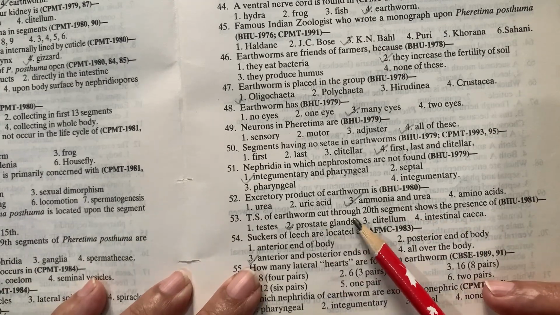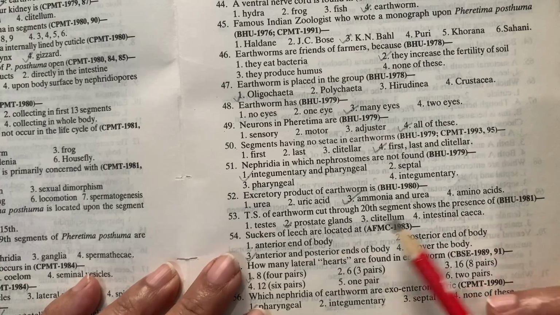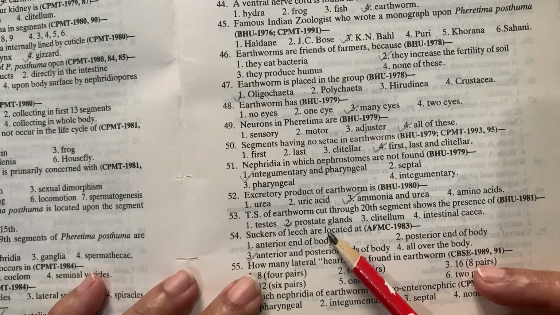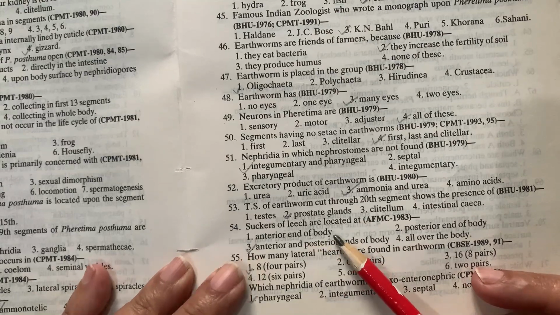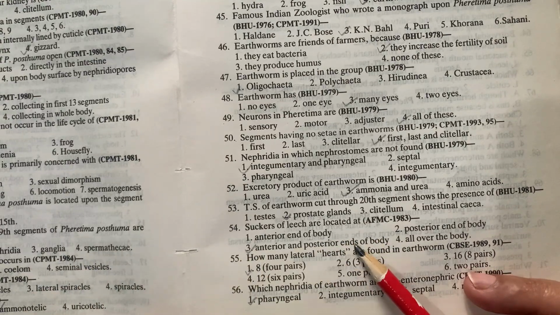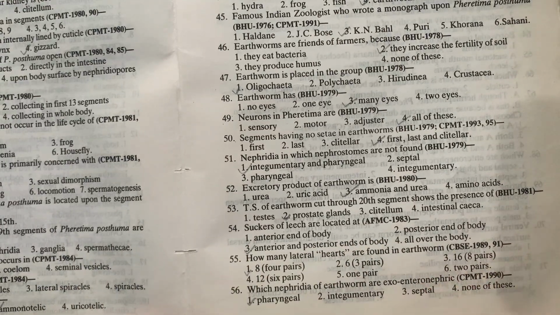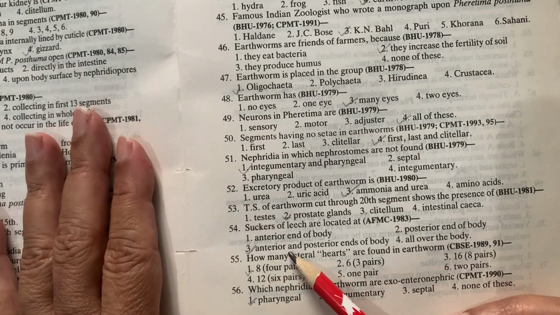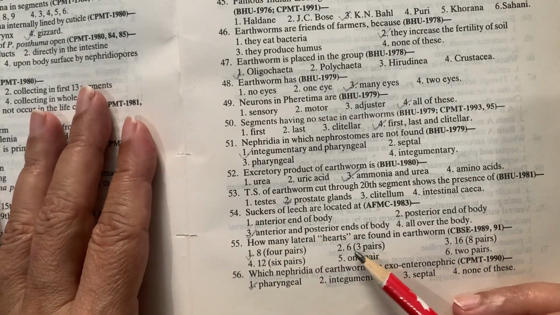TS of earthworm cut through 20th segment shows the presence of testes, prostate glands, clitellum, intestinal caecum. Second option is correct, prostate gland. Suckers of leech are located at anterior end of body, posterior end of body, anterior and posterior ends of body, all over the body. Third option is correct, anterior and posterior ends of the body.